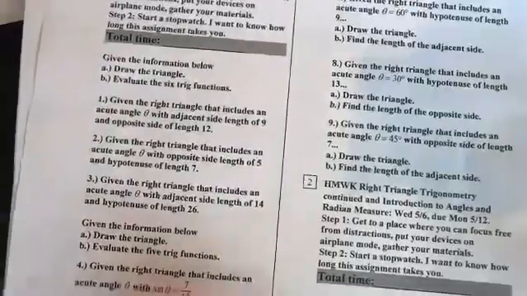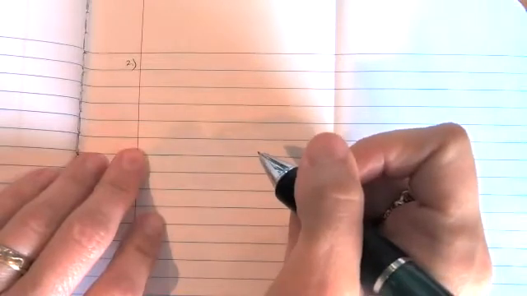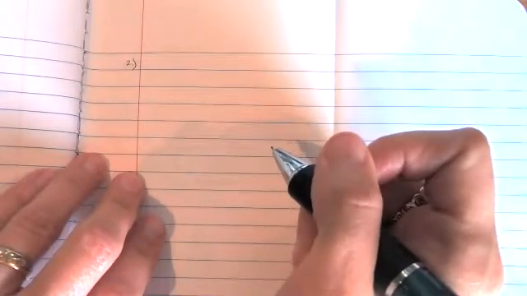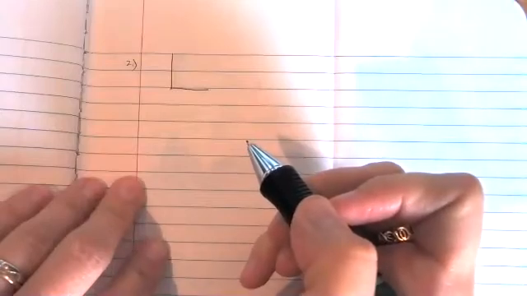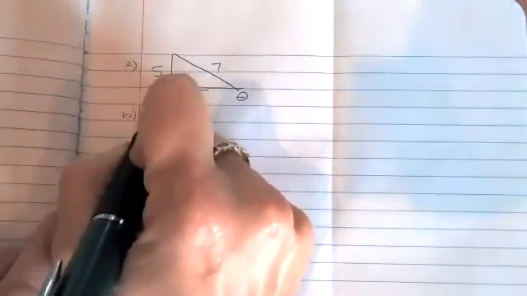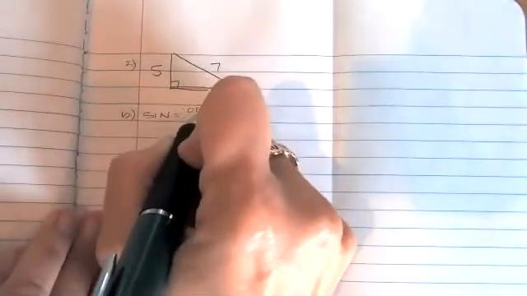Okay. All right, so number 2, this one says, given the right triangle that includes an acute angle theta with opposite side length 5 and hypotenuse 7, the directions were to draw the triangle and evaluate the 6 trig functions. So right triangle, something like this, and then acute angle theta. I'm going to put it over here. So here's my right angle, here's theta, and it says the opposite side length is 5 and the hypotenuse is 7. So there's my drawing. And then part B is we have to evaluate the 6 trig functions. So the sine is the opposite over the hypotenuse.